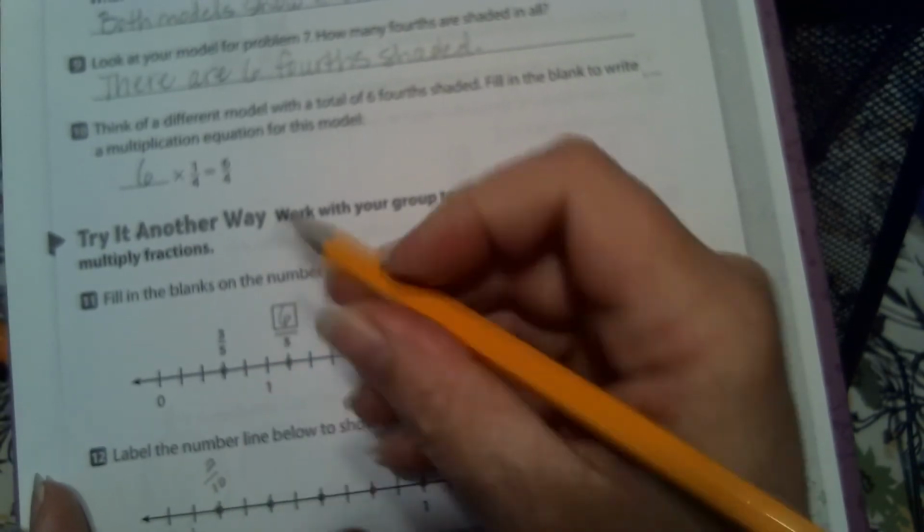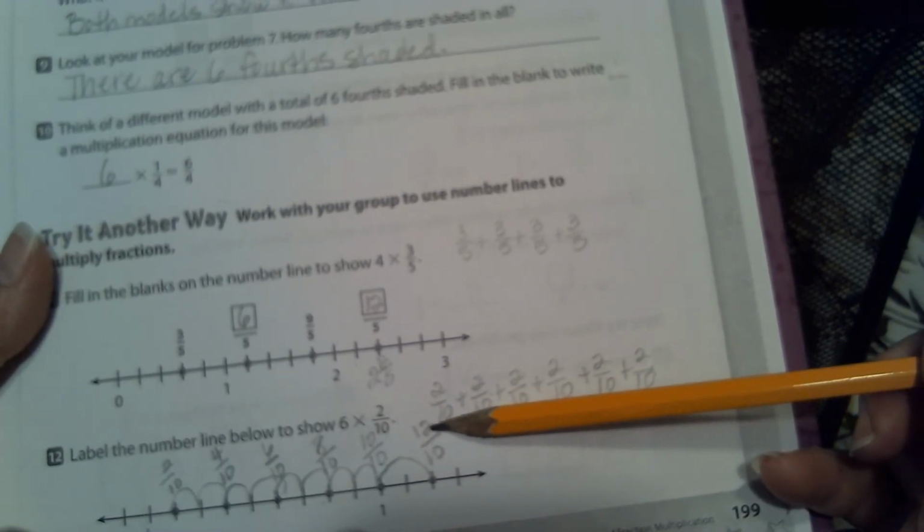So 2 plus 2 is 4. So here's 2/10. And then the next one, jump, is 4/10. And then I'm jumping 2 more tenths. 1, 2, which is 6/10. And then right here, which is 8/10. And then 10/10. And then 12/10. So if I think about it, 6 times 2 is 12. There we go. And I'm leaving my denominator the same.